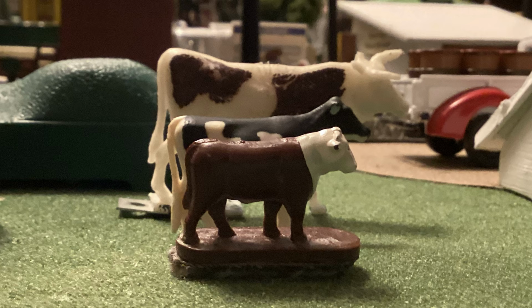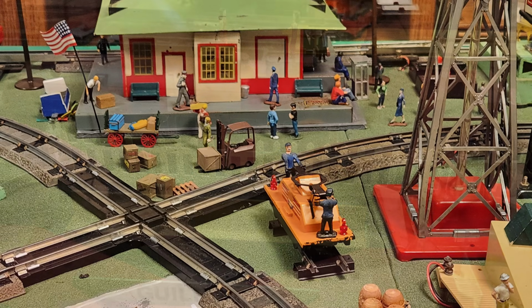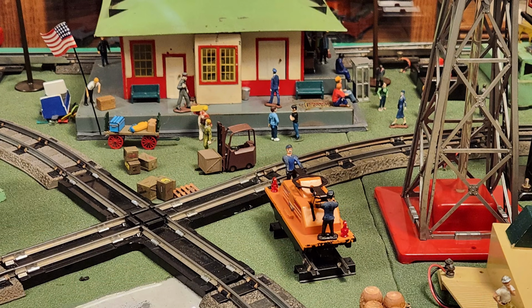And the cow in the back, that goes with the American Flyer cow on track accessory, is definitely way too large. The people that go with the Gilbert station are actually very close to 1/64 scale, but the men on the hand car are also too large.